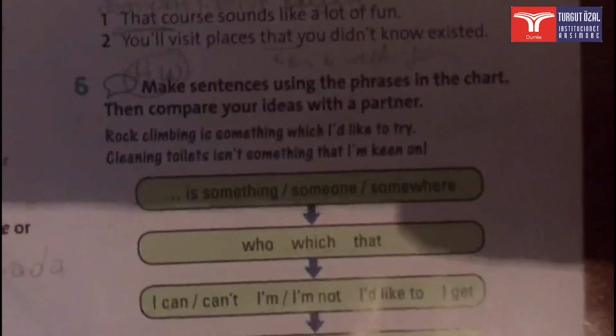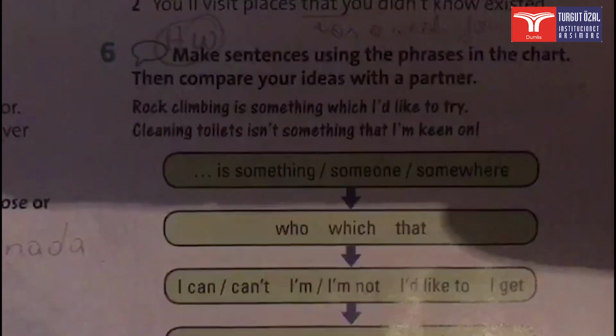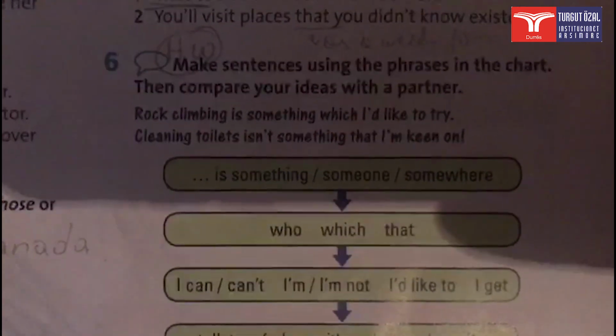Exercise number 6 is a homework. Make sentences using the phrases in the chart. Then compare your ideas with a partner. We cannot compare as we're not in the class, but you're going to write sentences. And write the sentences in your notebook.